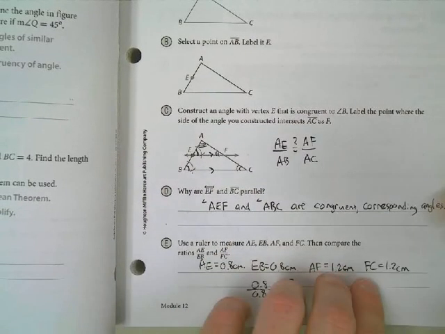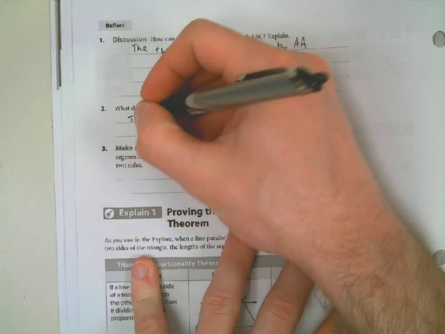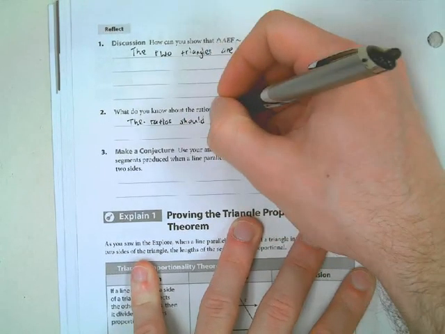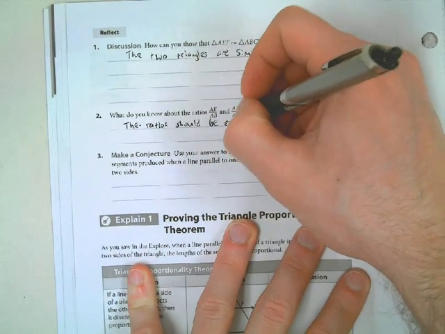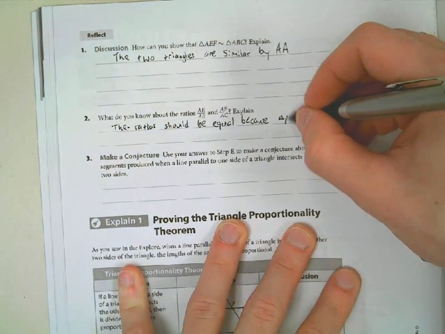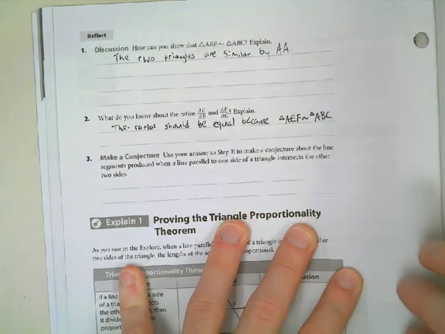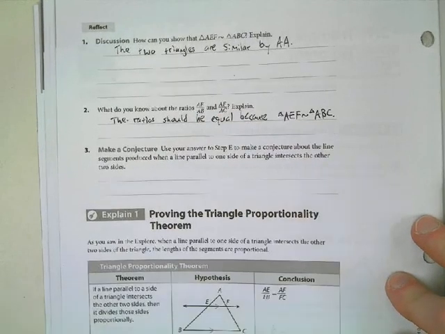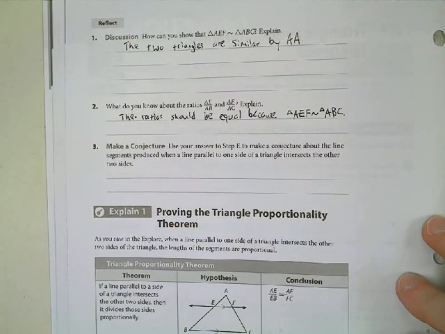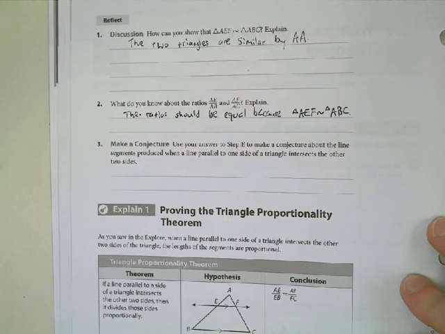Okay. So what do you know about the ratio? These two ratios, they should be equal. Because triangle AEF is similar to triangle ABC. Okay? If those two triangles are similar, then those ratios should be equal. So that's the idea. And so we're not going to worry about number 3 because that's going to be what we're going to learn here next.